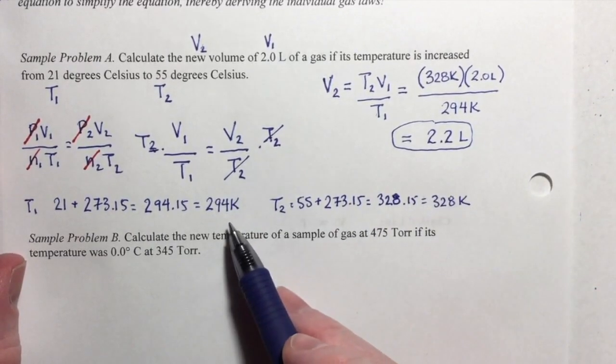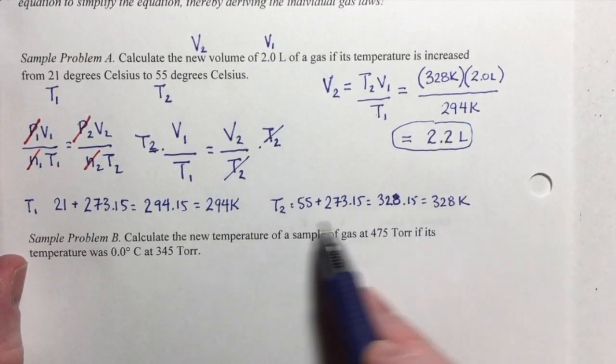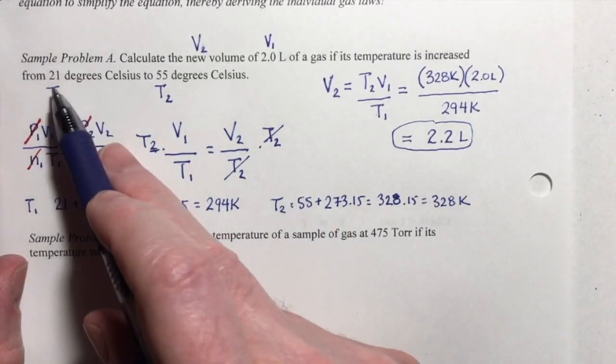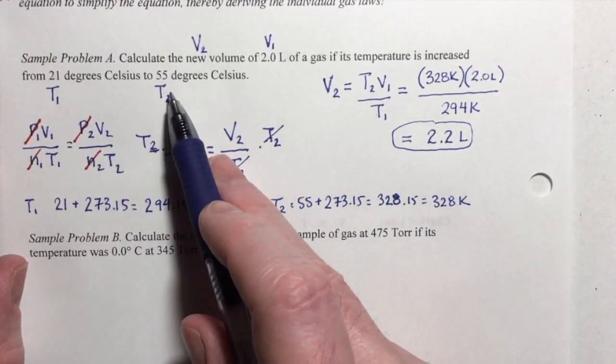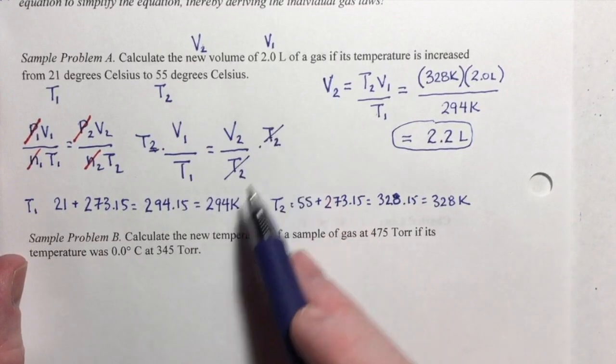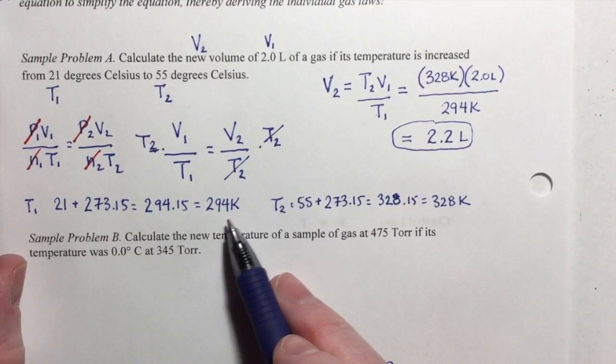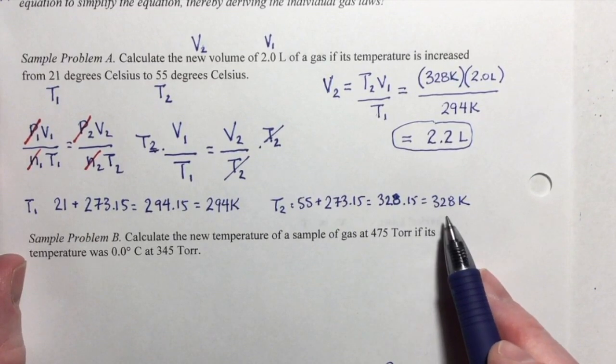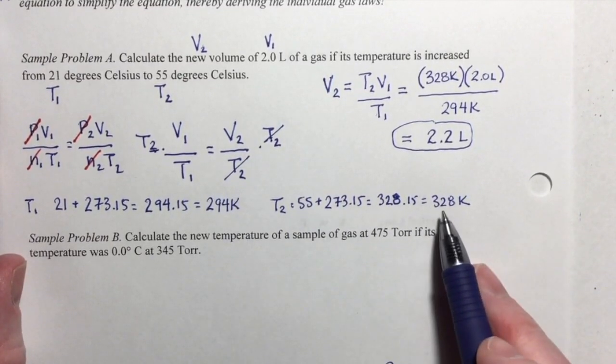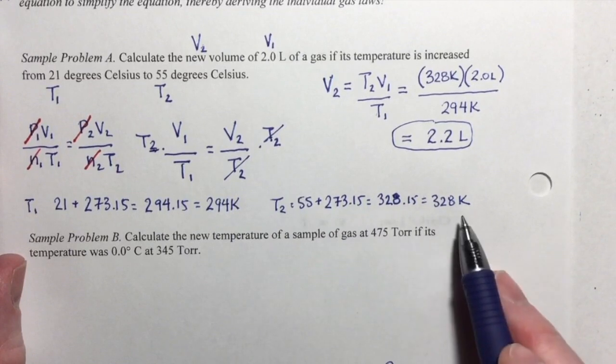Well, let's look at the temperature. If we look at kelvins and not Celsius, because Celsius will obscure the actual change in temperature. So let's look at the kelvins. It appears that when we go from 294 to 328, we have increased the temperature by about 10%.